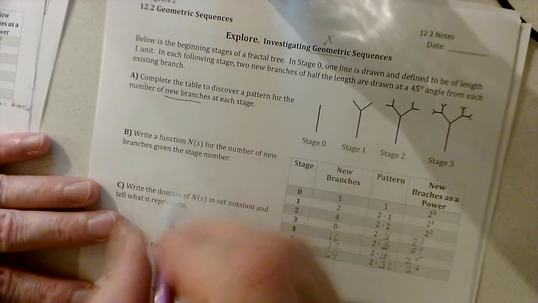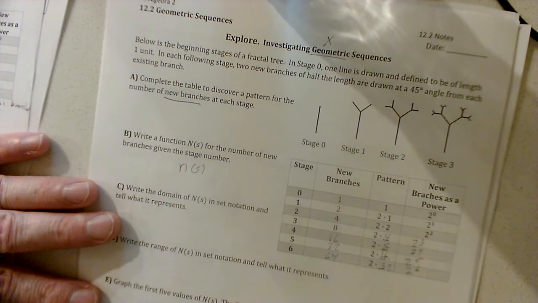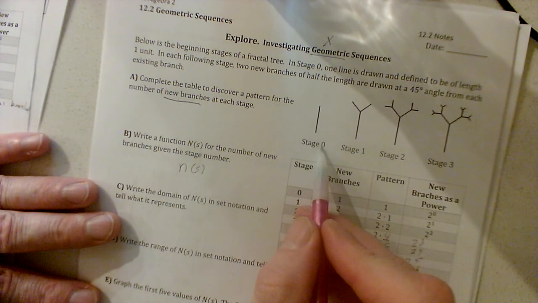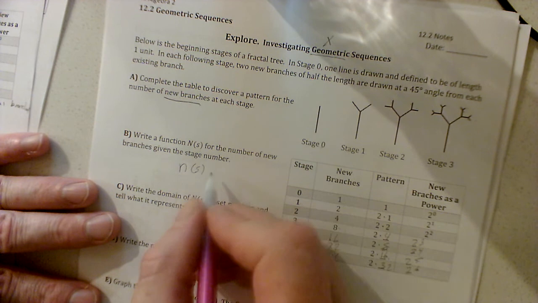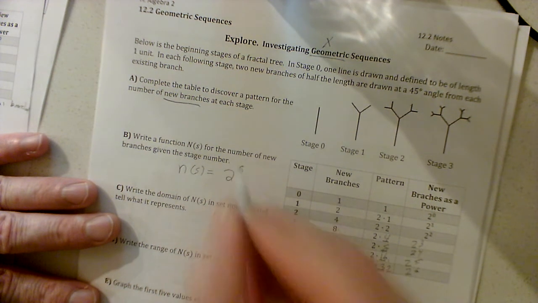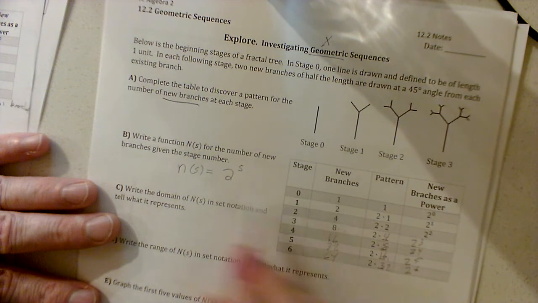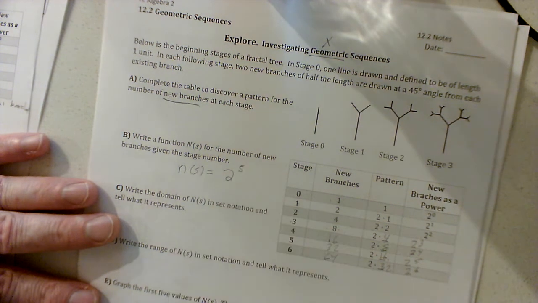N of s, the stage, assuming that this is the 0 stage, is going to be equal to 2 to the stage power. 2 to the 0 is 1. 2 squared is 2. 2 to the 3rd is 8. 2 to the 6th is 64. So whatever I plug into that stage gives me my final number of new branches.